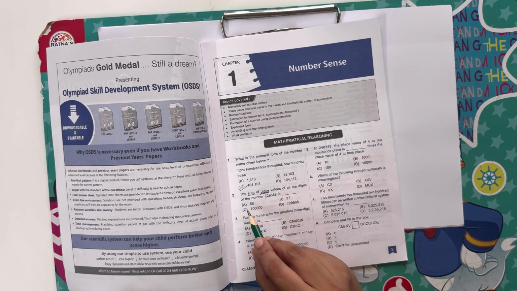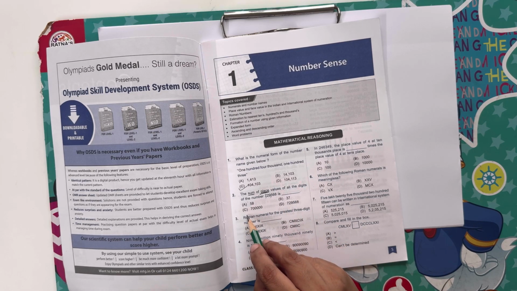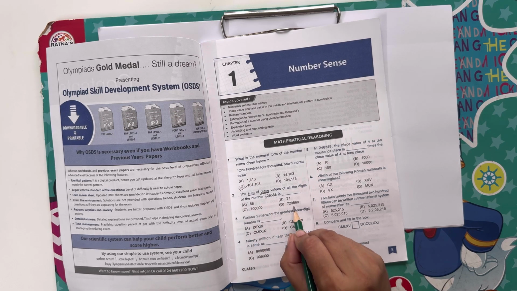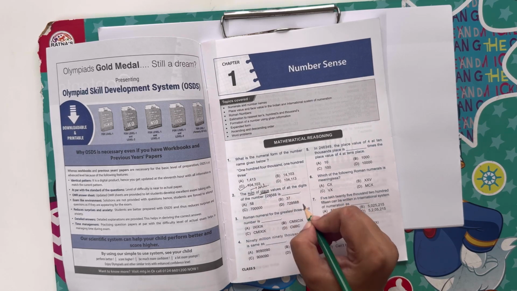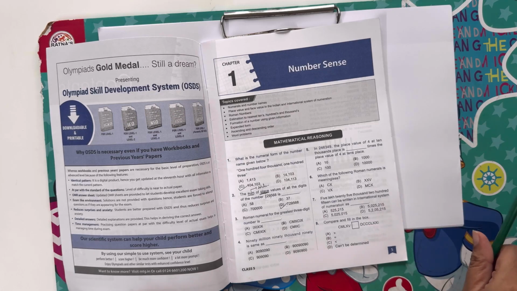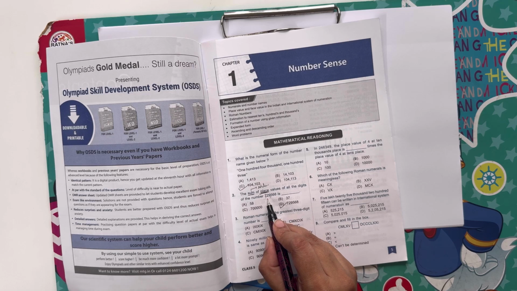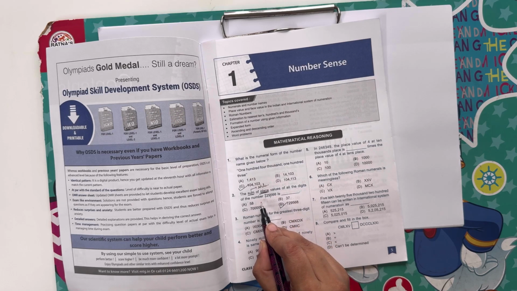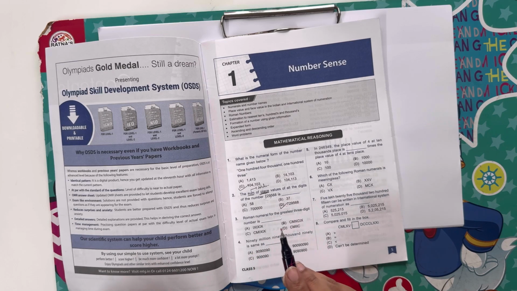So 58 cannot be the place value of this. 37 will not be the place value of this. 70,000 cannot be the place value of this and this. Sum means addition. If you add all this, the same value will get. So no need to solve this directly. You can write, because see, 7 lakh plus 29,000 plus 500 plus 60 plus 8. If you add all of them, you'll get the same answer. So the sum of place values of all the digits of the number will always remain the same. Okay.